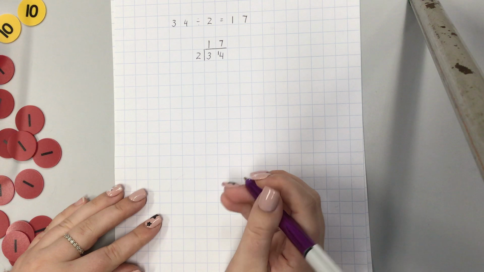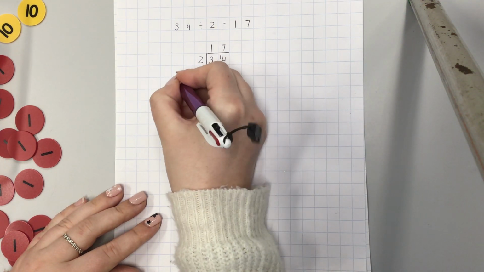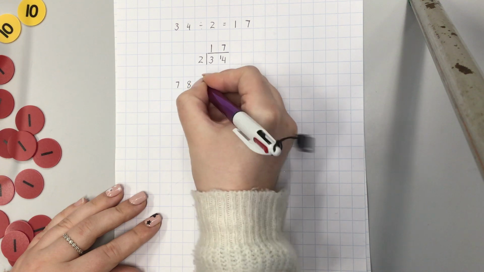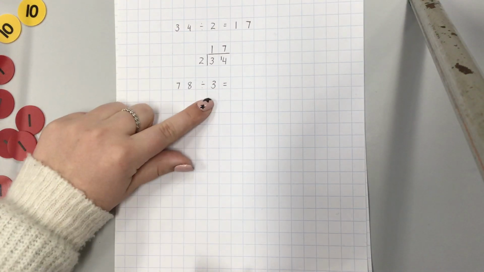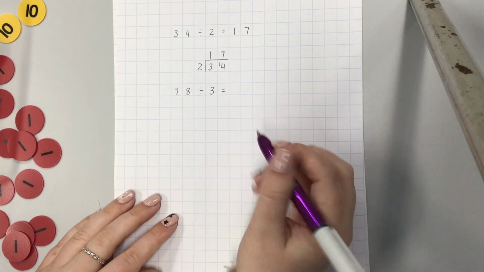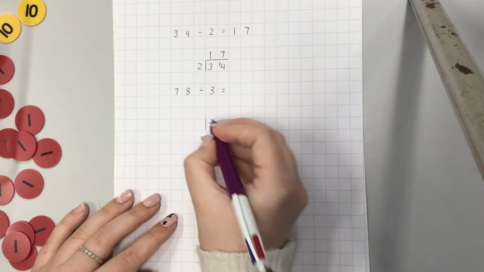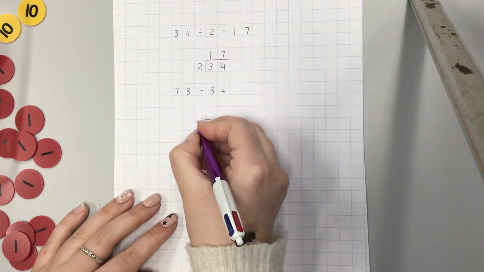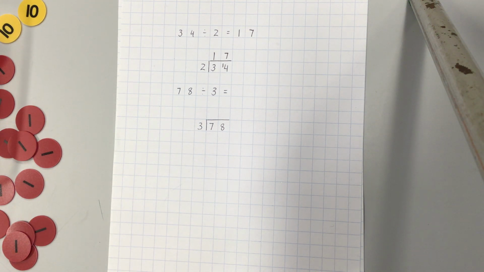And this time we are going to do 78 divided by 3. So we're dividing by a different digit this time, but same rules apply. So I'm going to set out my bus stop method. 78, my 3 on the outside because that's what I'm dividing by. And I'm going to build my number.